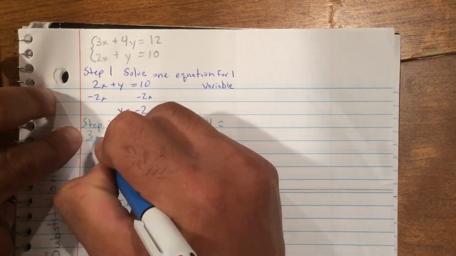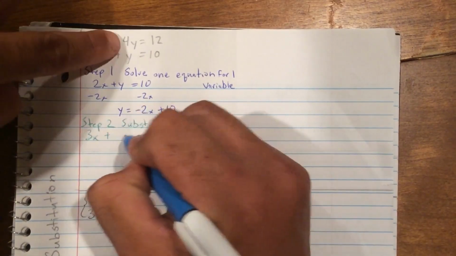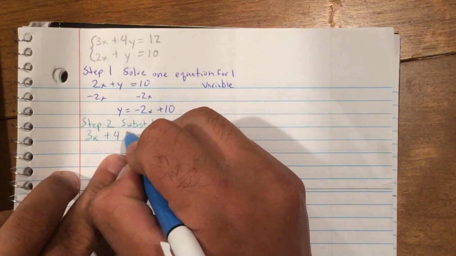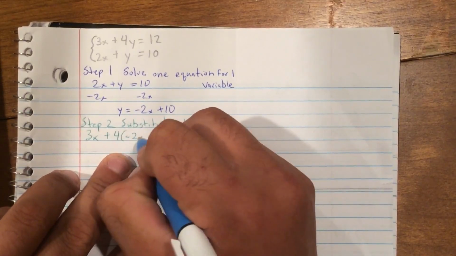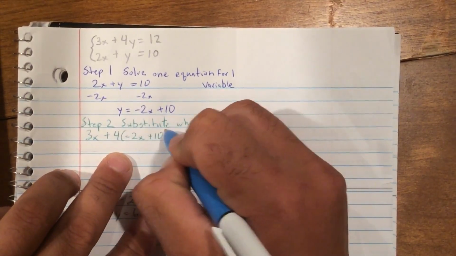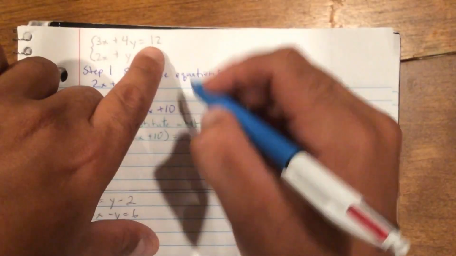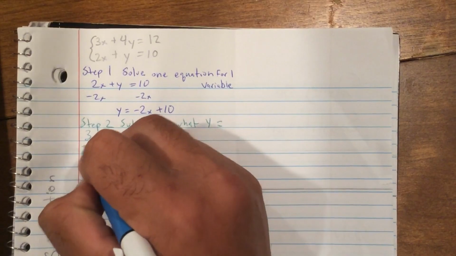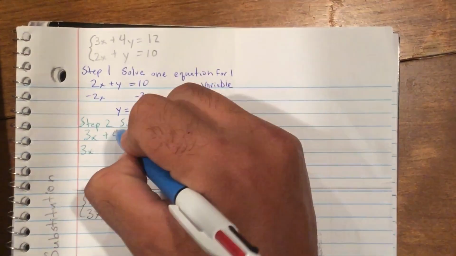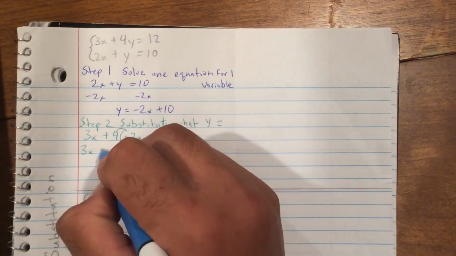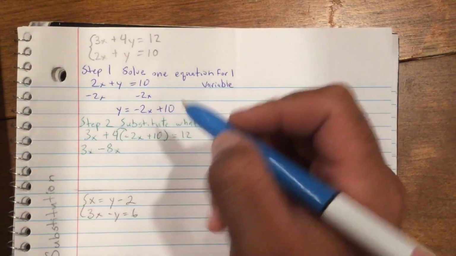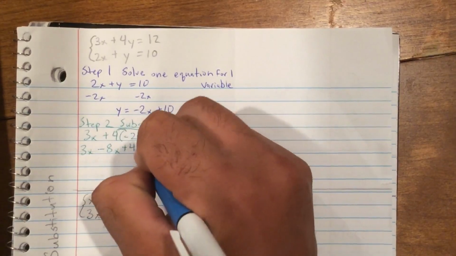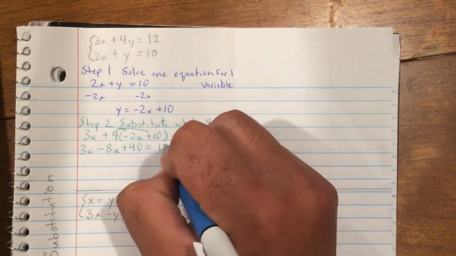So we have 3x plus 4. But we're not going to write y because we already know what y is. We're going to substitute that in. So negative 2x plus 10, and we set that equal to 12. Now we're going to do our distribution. Our 3x comes down. Then we have 4 times negative 2, which is negative 8x. Then 4 times 10, which is plus 40. And this is all still equal to 12.